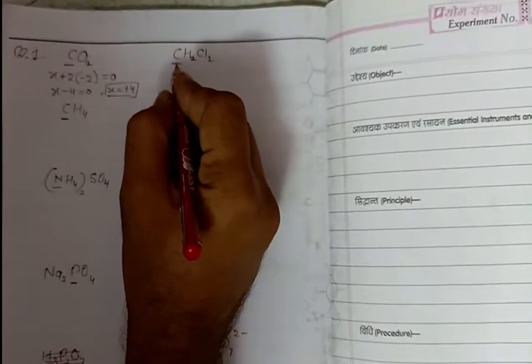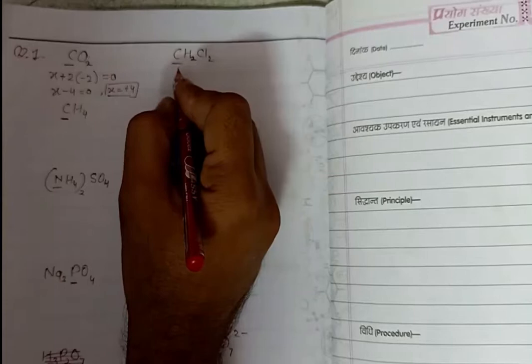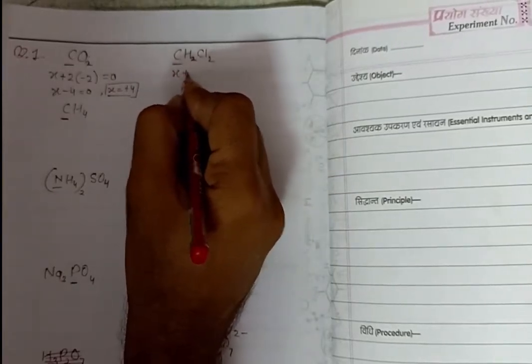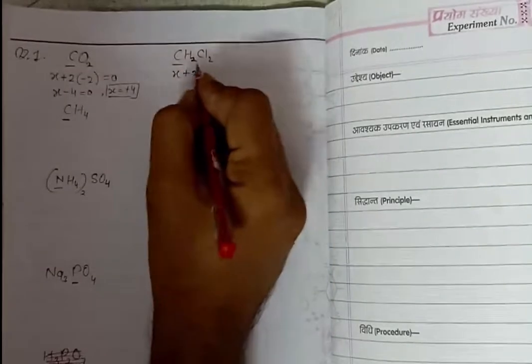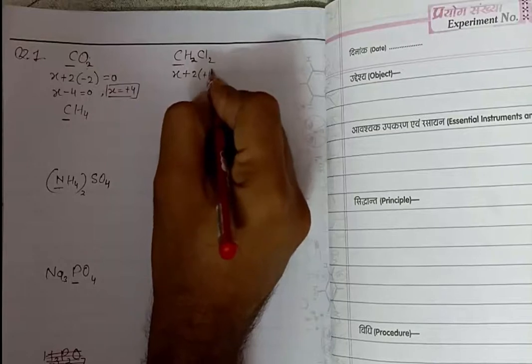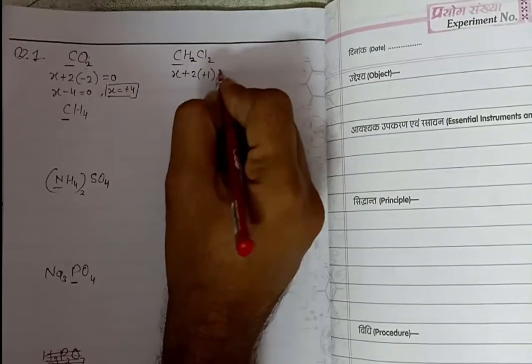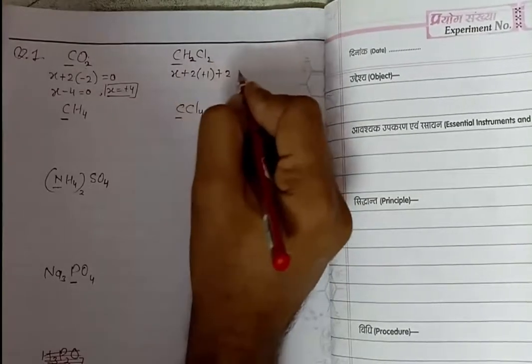The next example is CH2Cl2. This is called methylene chloride. Here I suppose X, then plus, then we write the subscript. The oxidation number of hydrogen is plus 1. Then again we put a plus sign, then we write the subscript.